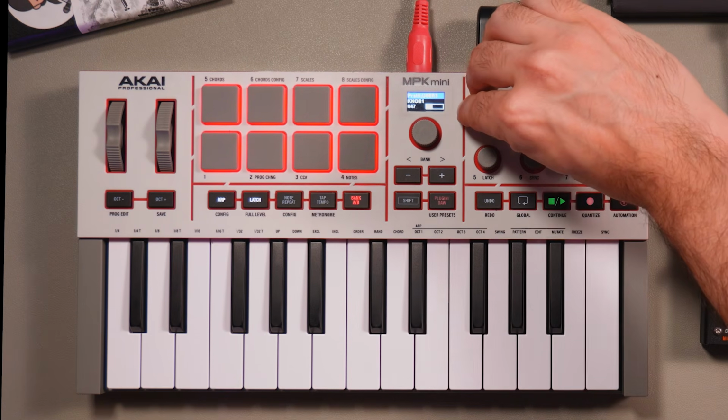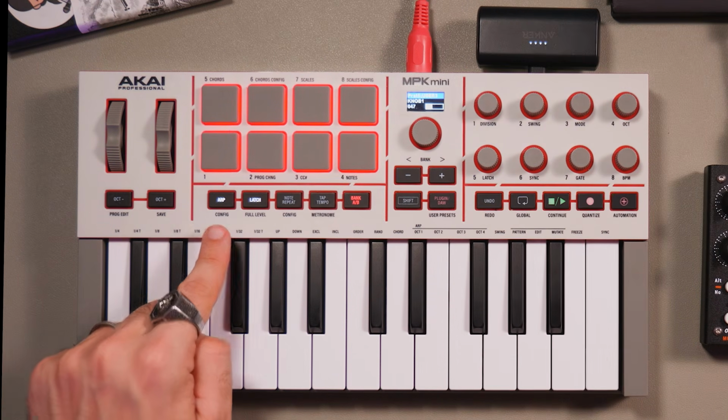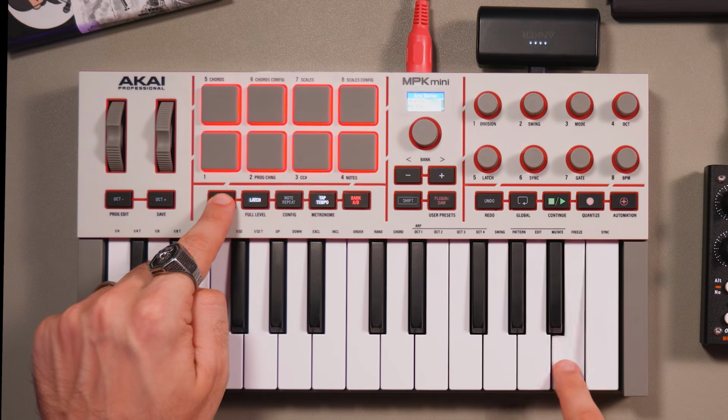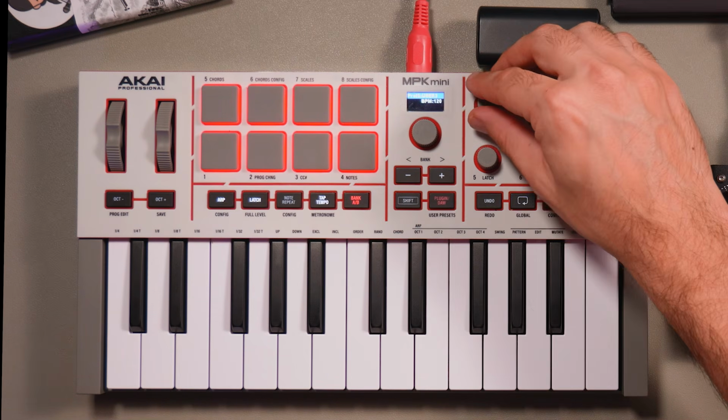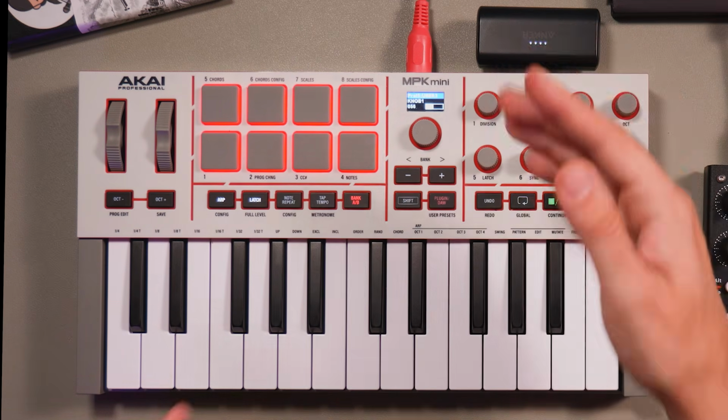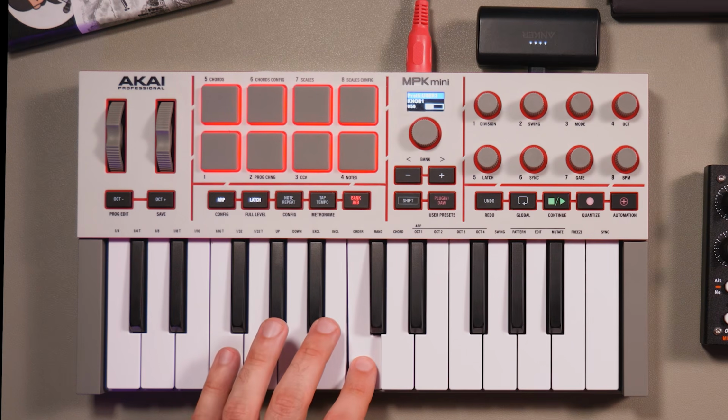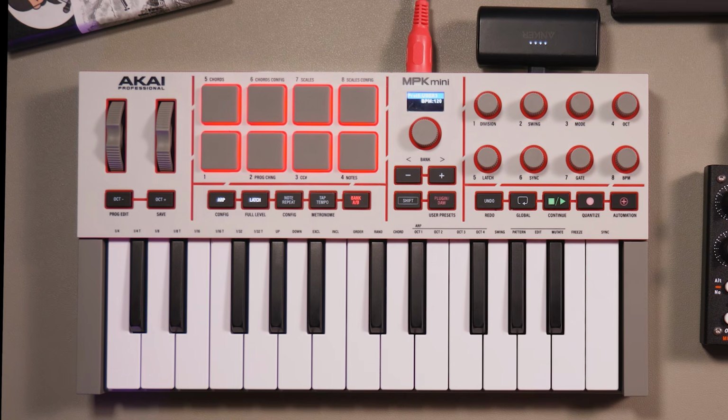Now, we also have ARP freeze. So I'm going to hold ARP and press freeze. Not much has happened yet, but now, if I play the keys, we're actually getting the sound of the second synth voice here.